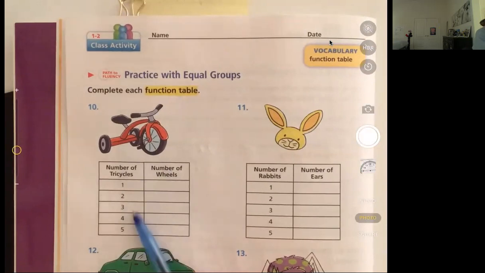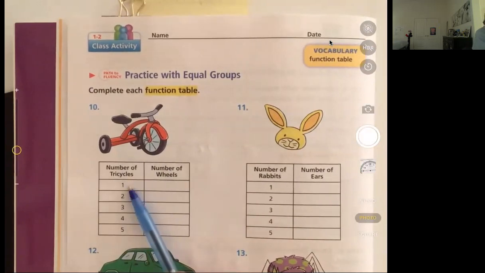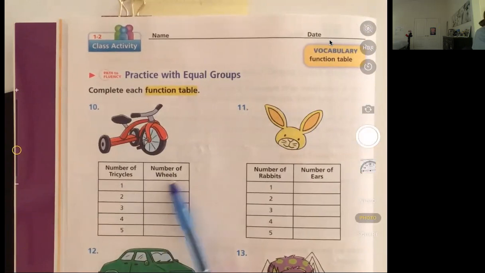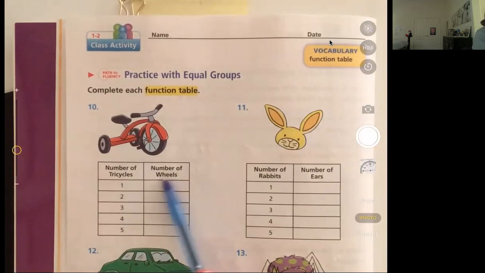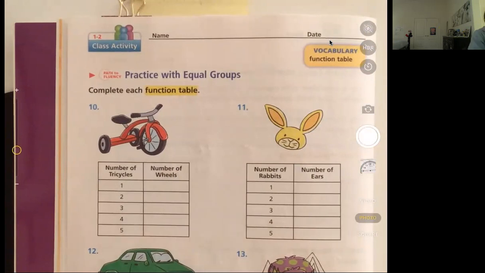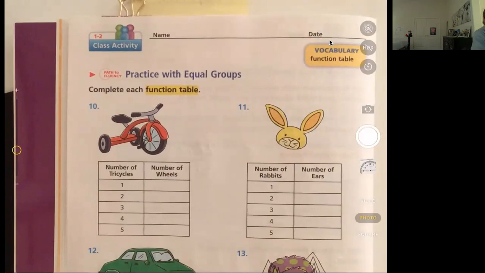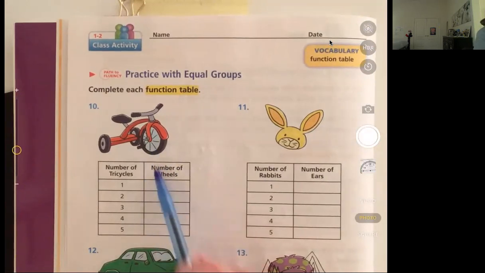And on the left side of our chart, it says how many tricycles there are, the number of tricycles. Well then, this is our count by. It wants to know how many wheels are on that many number of tricycles. So the first thing that I want to do is I want to think, tricycle. How many wheels does one tricycle have?